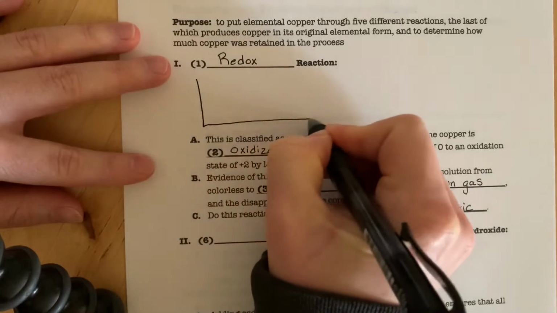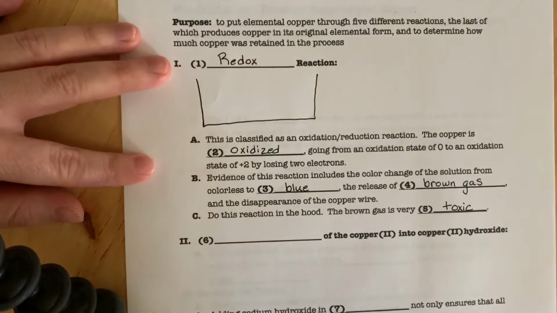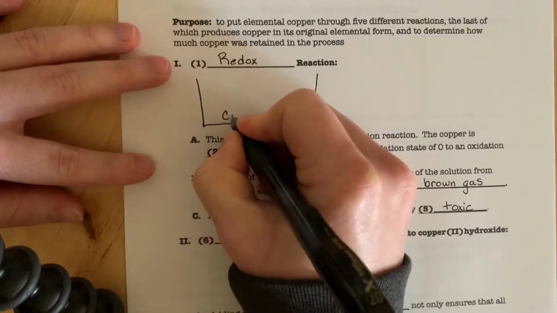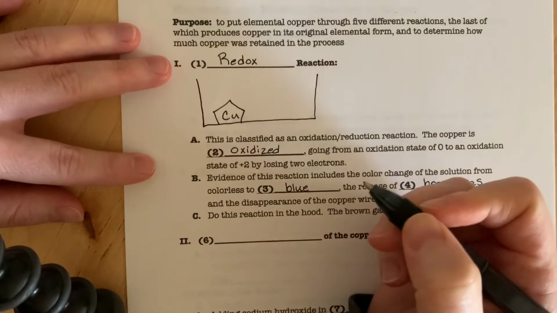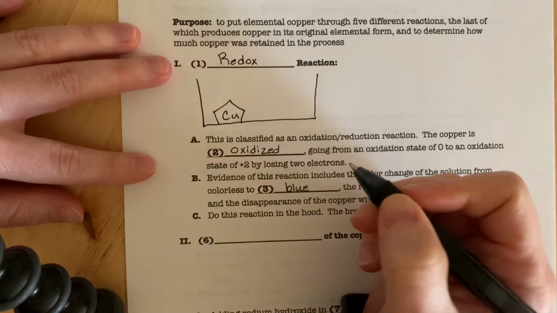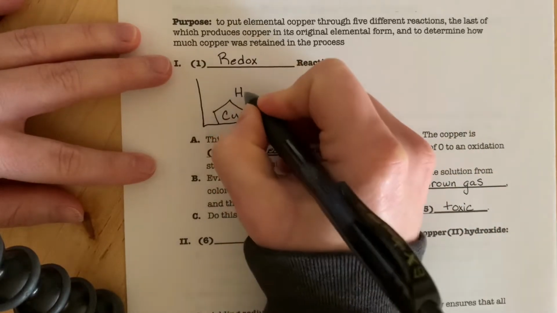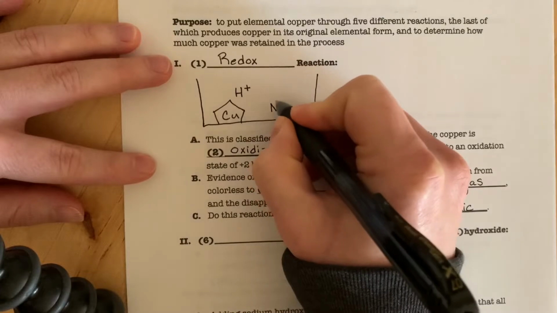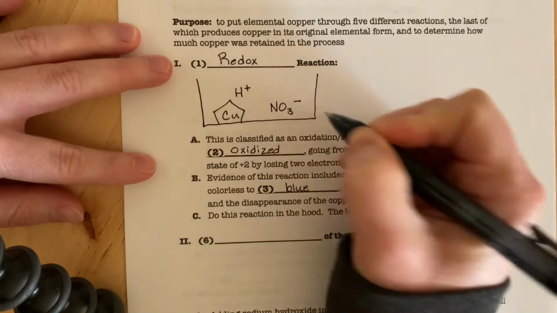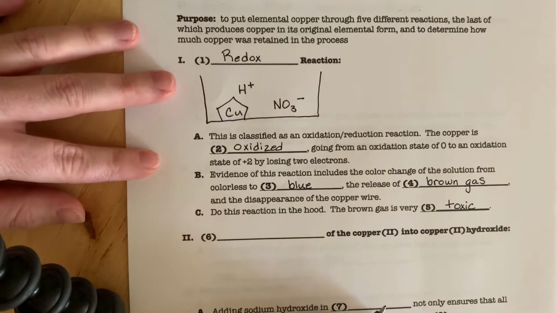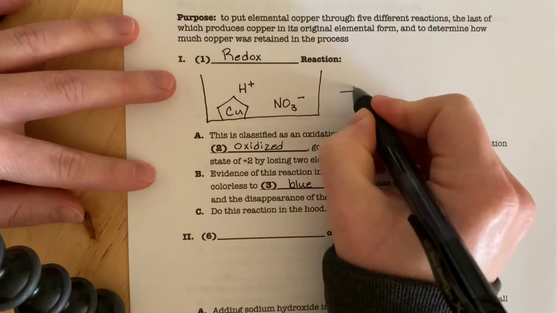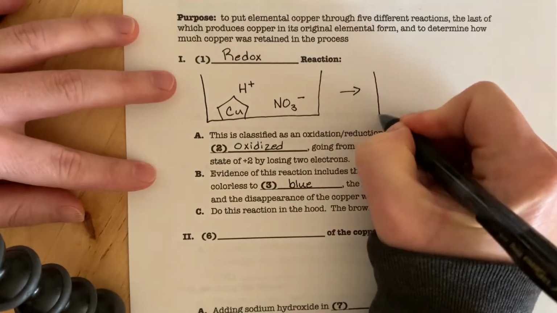So here's my before. Just pretend that looks like a beaker. And so we've got our solid copper sitting at the bottom there. We are adding some nitric acid, which is a strong acid, so it completely dissociates into H+ and NO3-. And refer to the lab manual as you go along with this. The lab manual has all of the balanced equations for each reaction. So I'm just drawing the ions in solution. So what happens after it reacts?